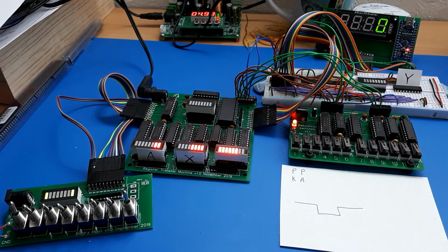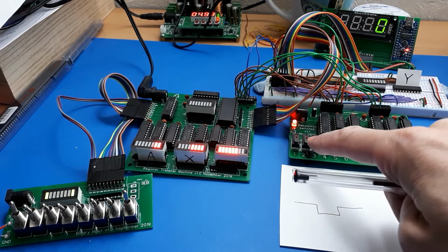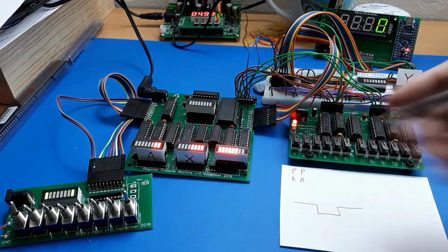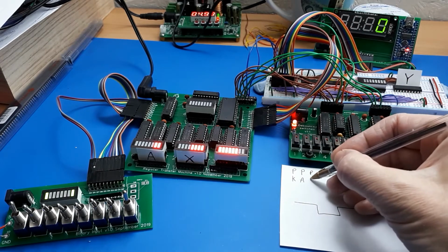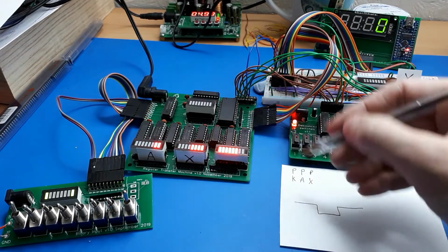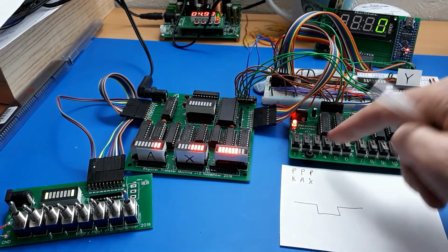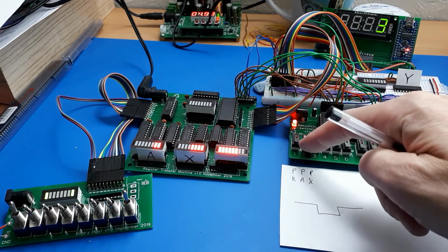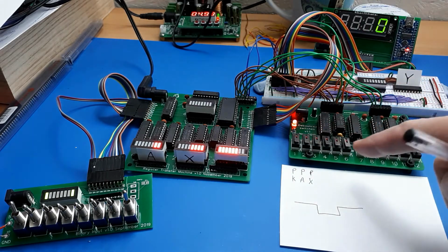They have to take a low going pulse to publish. Okay, so what does switch 3 do? Well, switch 3 publishes a 15 because switch 3 is actually publish X. So X has got the value of 15 in it in binary there. So I can publish keyboard, I can publish the accumulator, I can publish X.